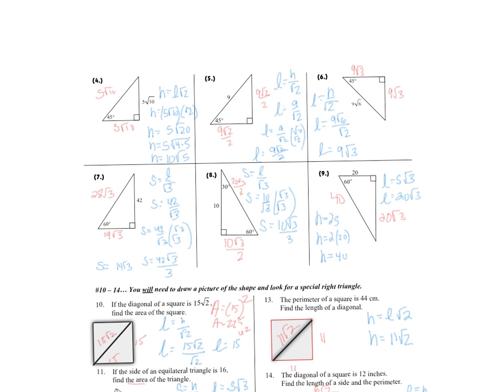All right, looking at number 4, we have a 45, 45. We are given the leg is 5 times the square root of 10, so we know this one is as well. And so when we go to figure out the hypotenuse, it's the leg times the square root of 2.